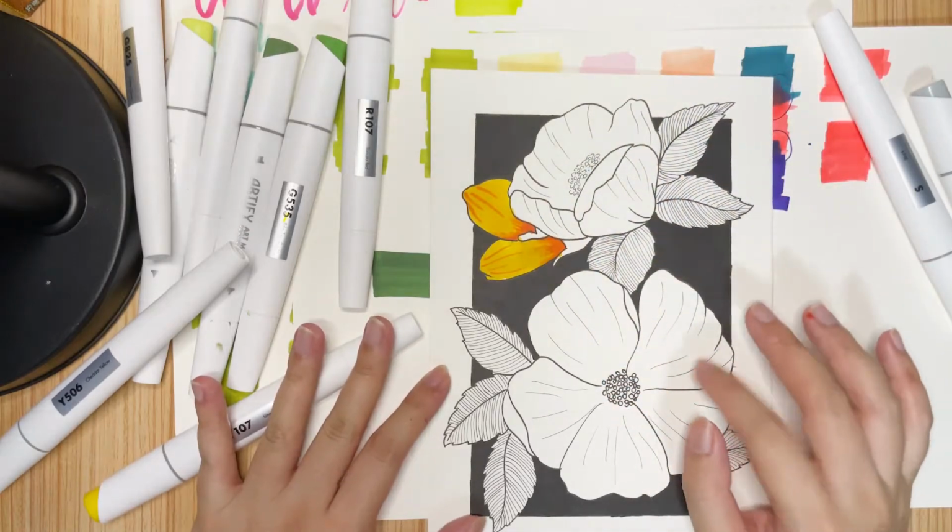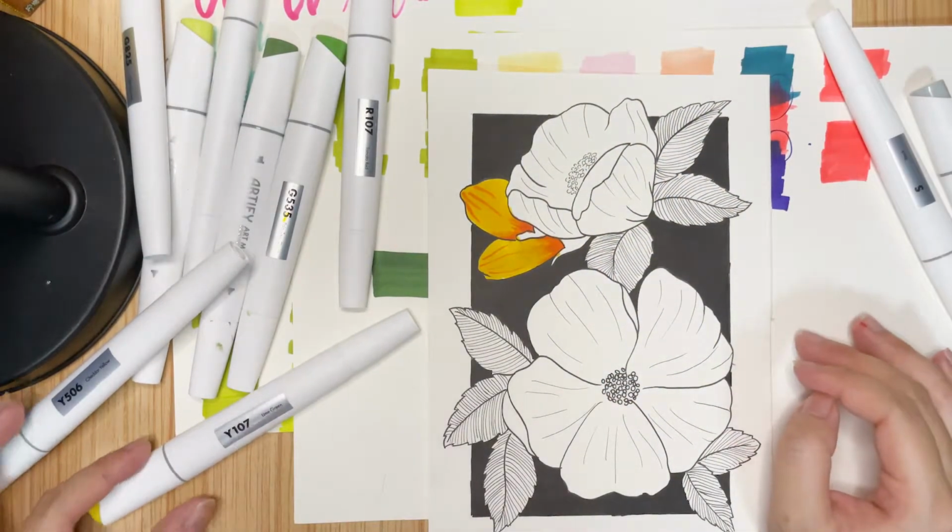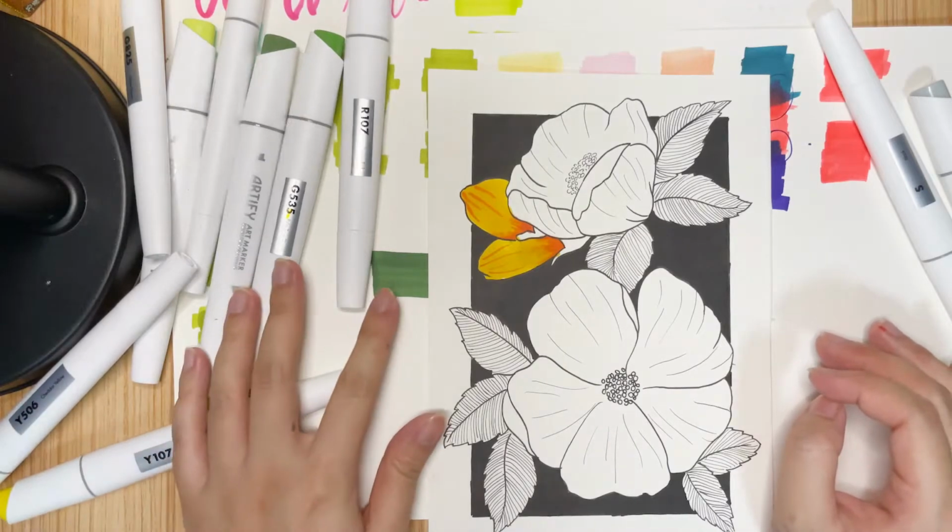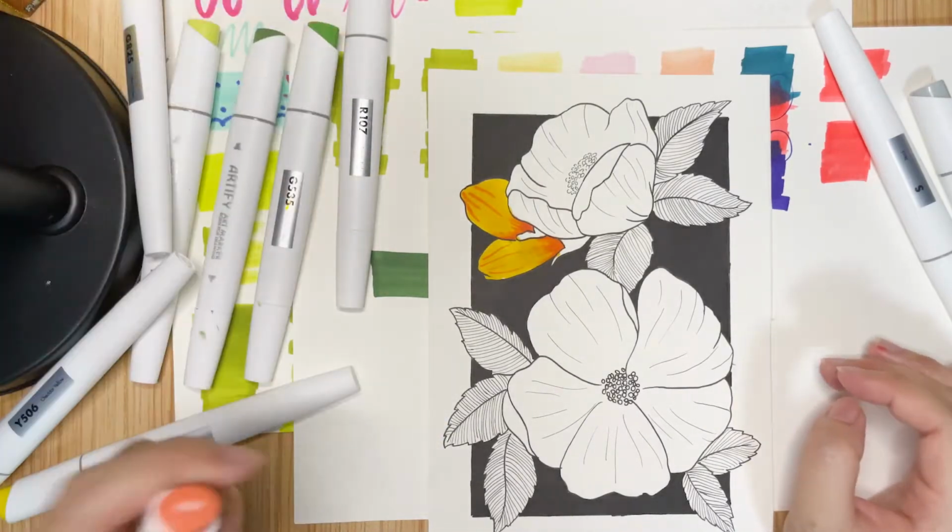Next, let's color the petals. I'd like to make the petal red. I'll use the lighter red first and then overlay it with the darker red. Let's call it Jacinth.